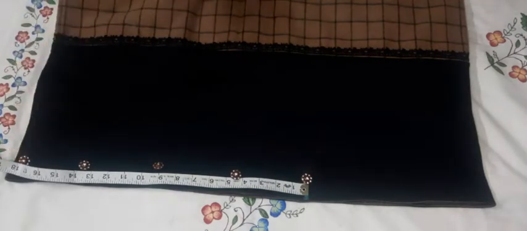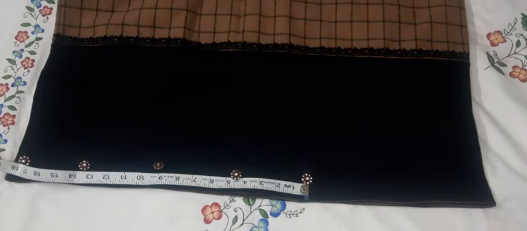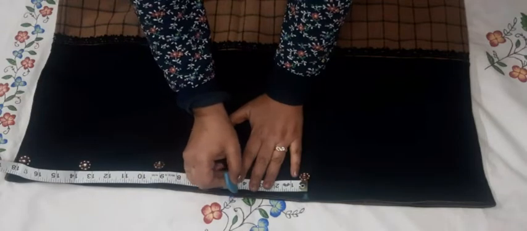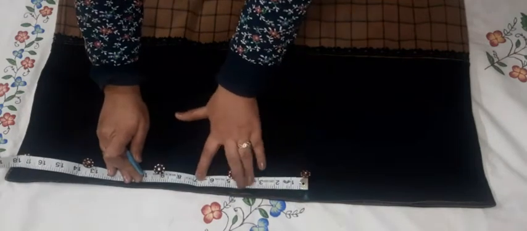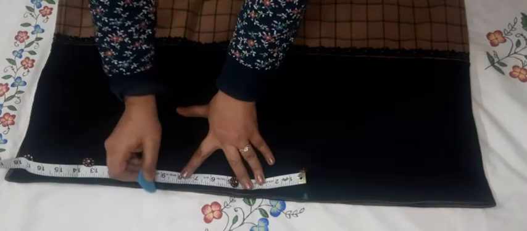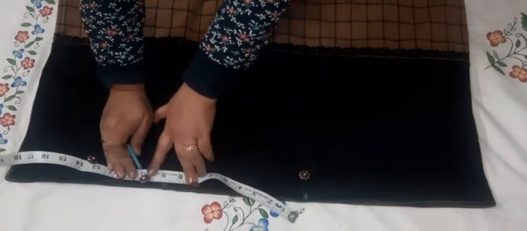Here I am attaching 5 buttons. For the 5th button, we will use a hook or a stitch button. You can see it later in this video.